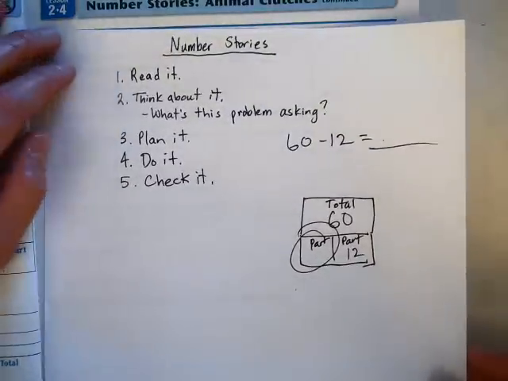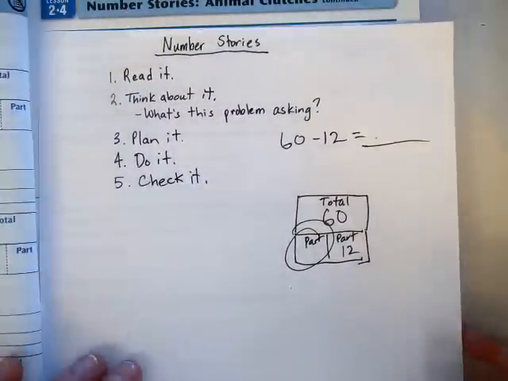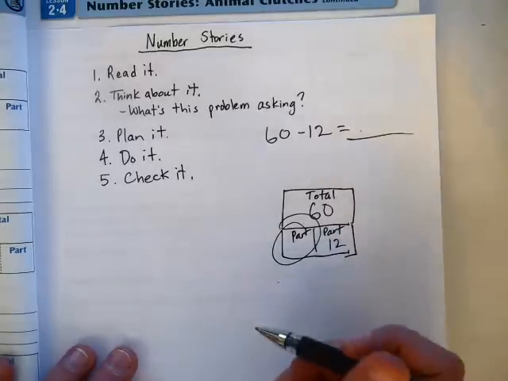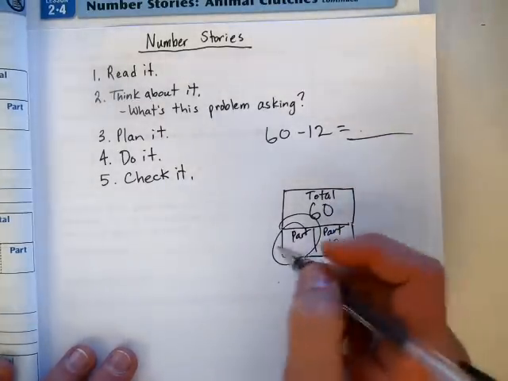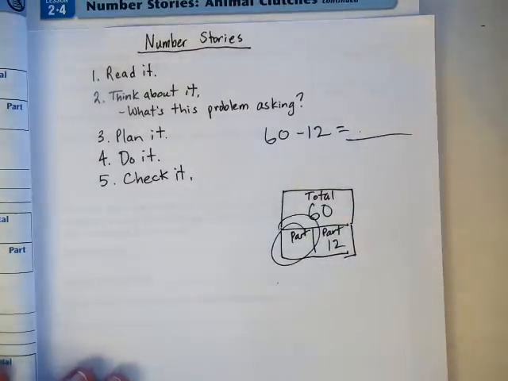Okay, so that's number stories, lesson 2.4 of Everyday Math for grade 3, and it's when we have a total and a part, as opposed to just having two parts in the number stories.